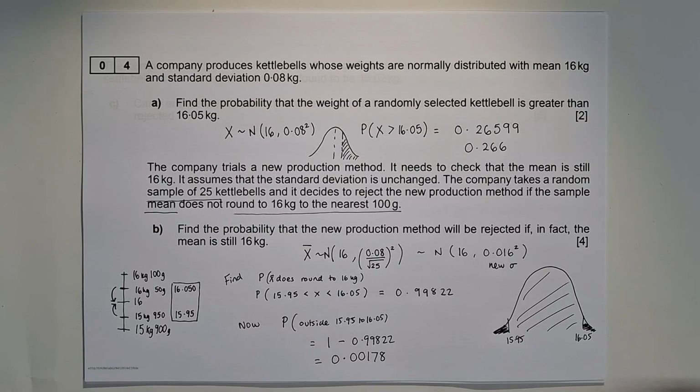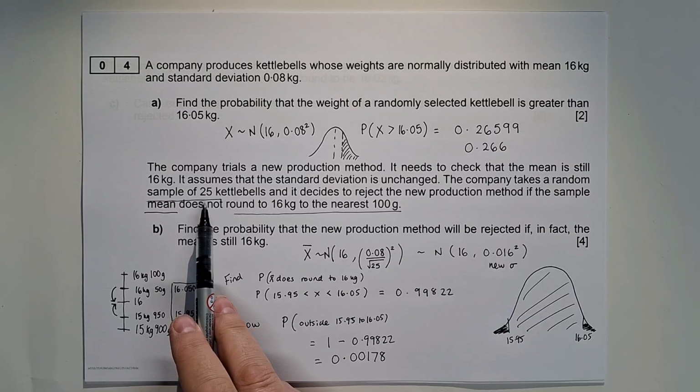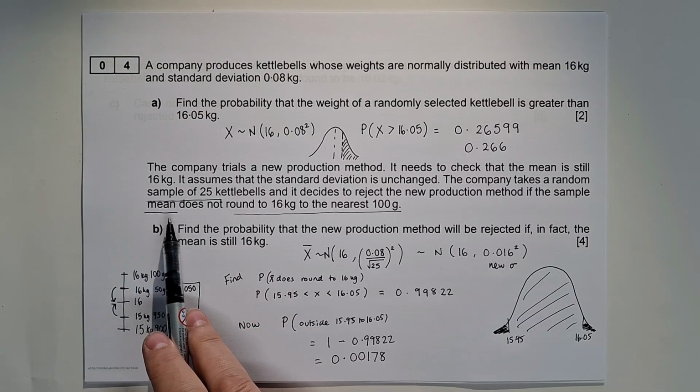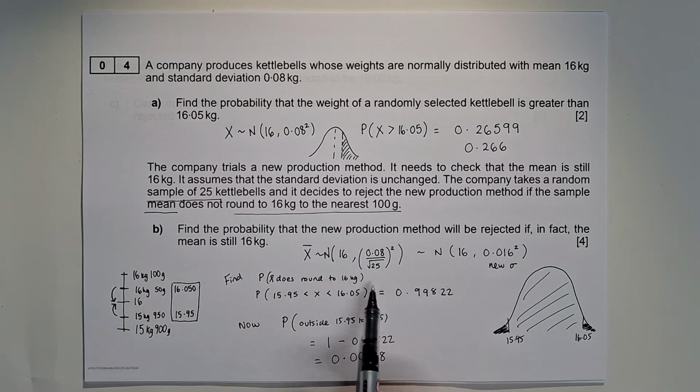So realistically, we didn't have to do anything too complicated, but we do have to remember, as soon as we see a number in a sample and it talks about the mean of the sample, okay, that's when we've got to remember we've got to change the sigma, okay, as we do our calculations.